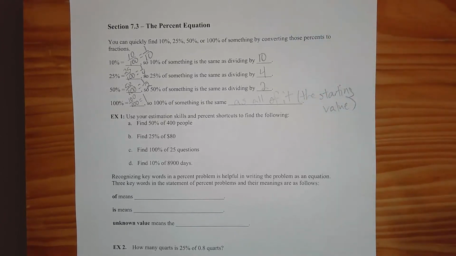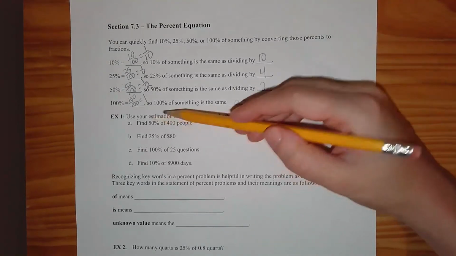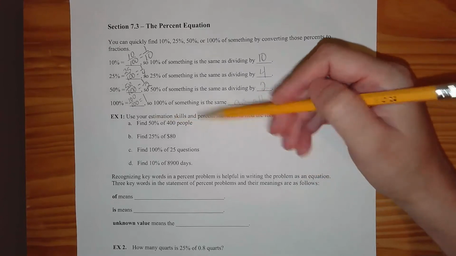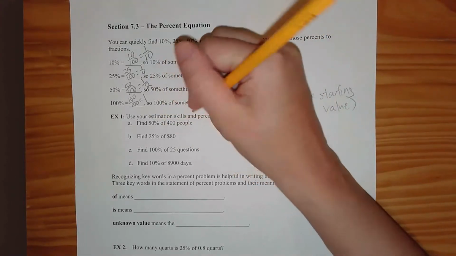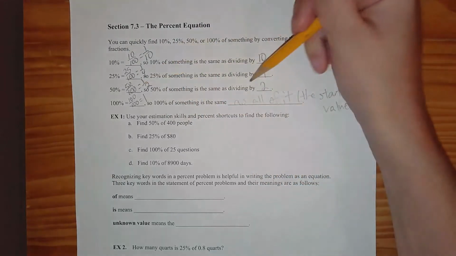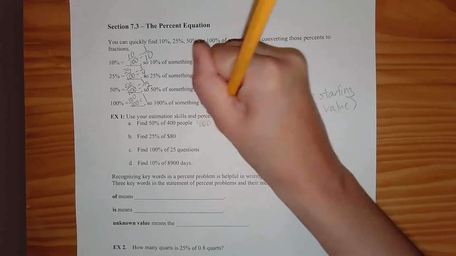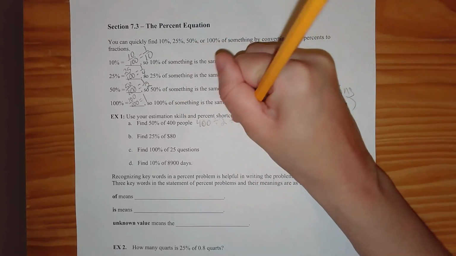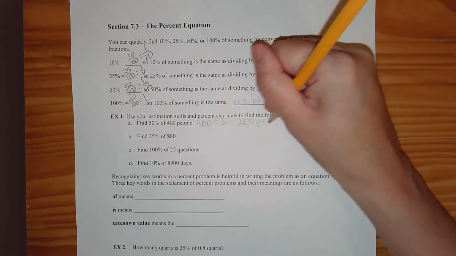So let's do a couple of these real quick. Use your estimation skills and the percent shortcuts above to find the following. Find 50% of 400 people. I'm going to use my percent shortcut to do 50%, which is the same as dividing by 2. So 400 divided by 2 is 200 people. So 50% of 400 would be 200 people.